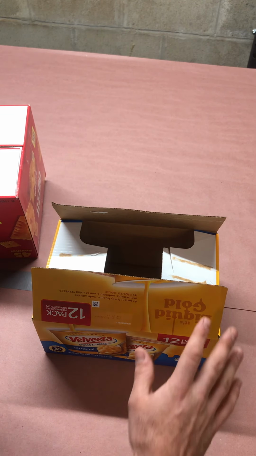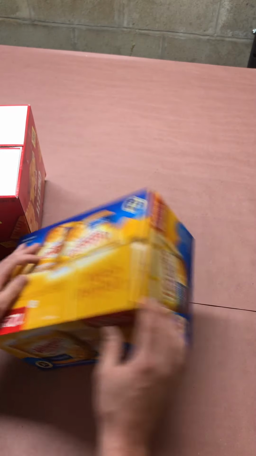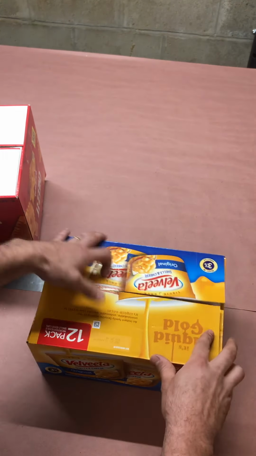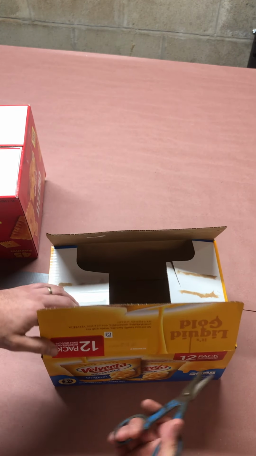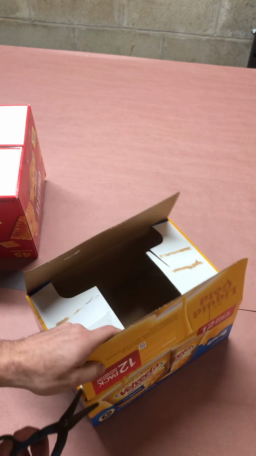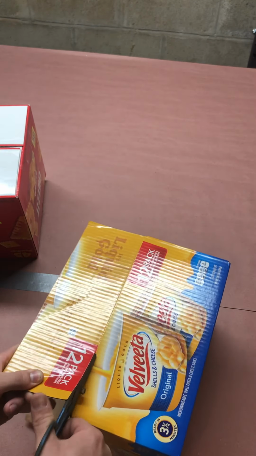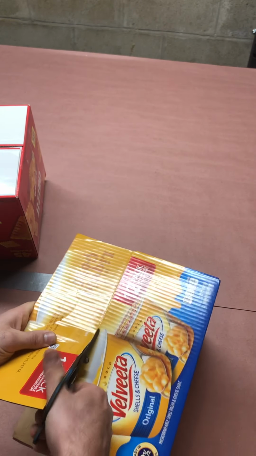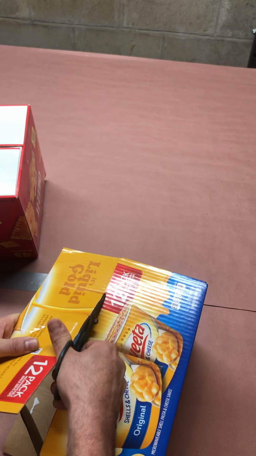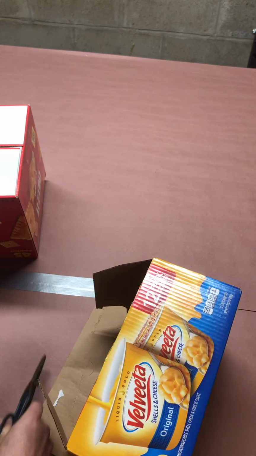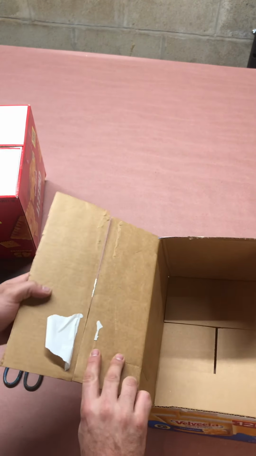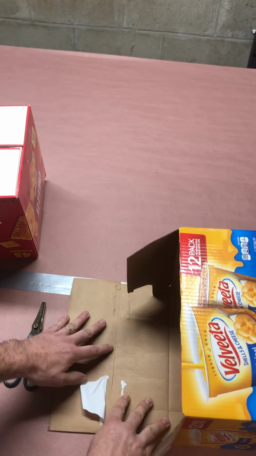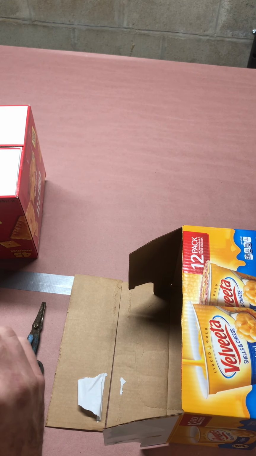First thing we're going to do is take our boxes and see how these two tabs make up the top. We're going to cut one of these tabs off and tape it to the other to give us that rectangle. So I cut that off, and I'm going to tape it to this side, which would give me my top. I have some green tape. If you have clear tape, that works well too.